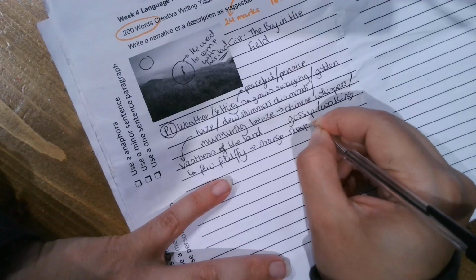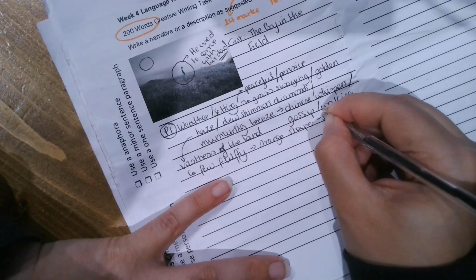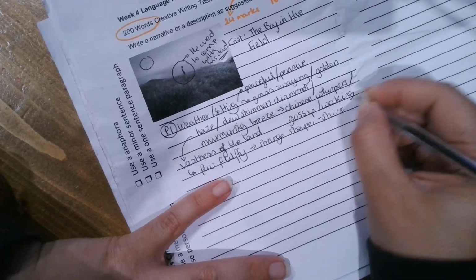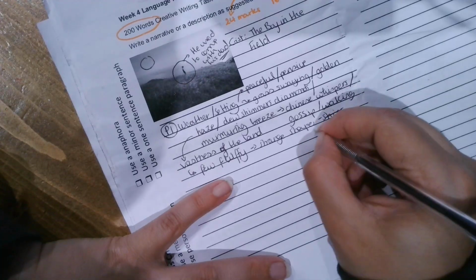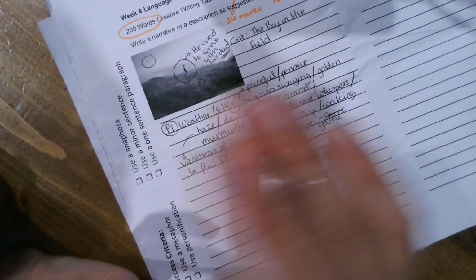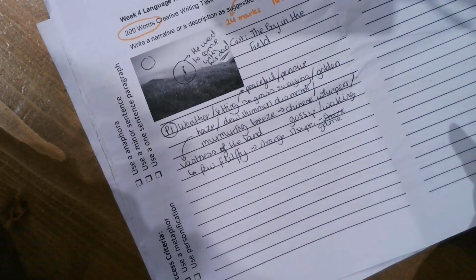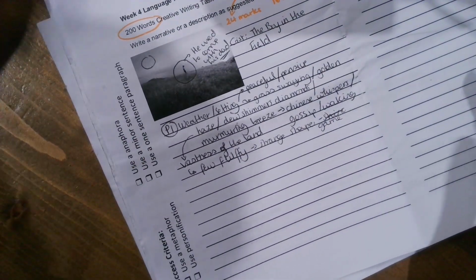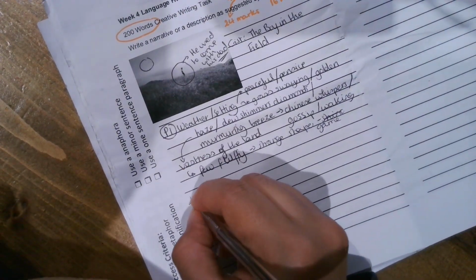I might say something like playing charades, or playing a game with the world, as if it's trying to figure the figures. So I'm just creating ideas already, and then I'm going to introduce my boy.